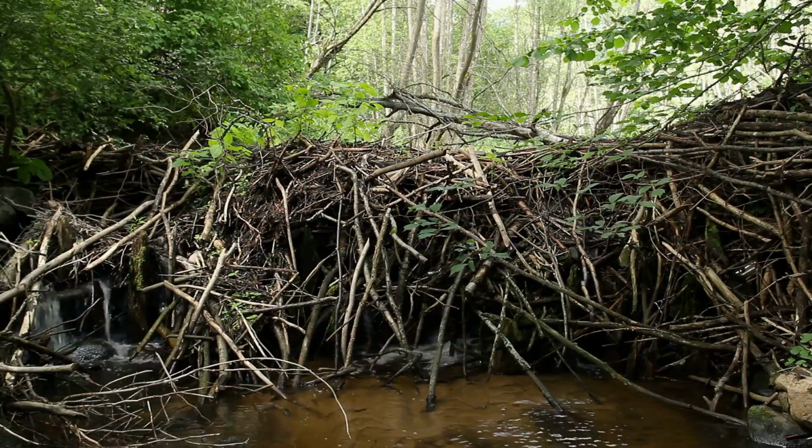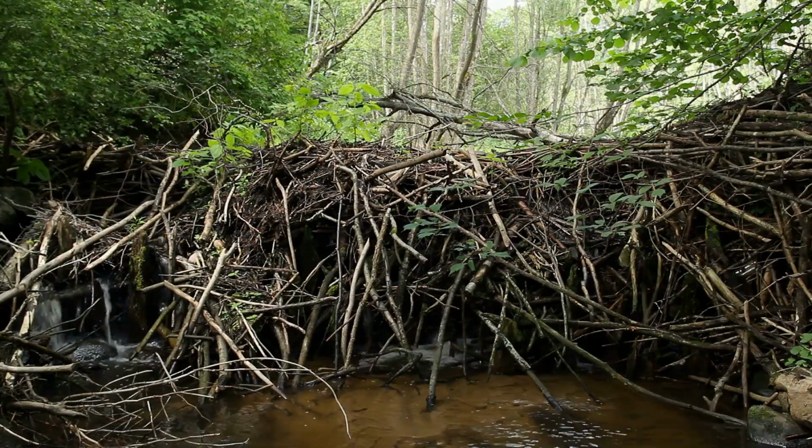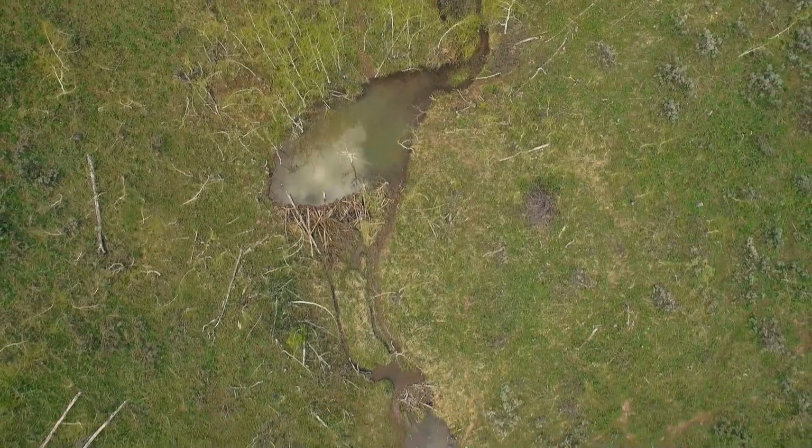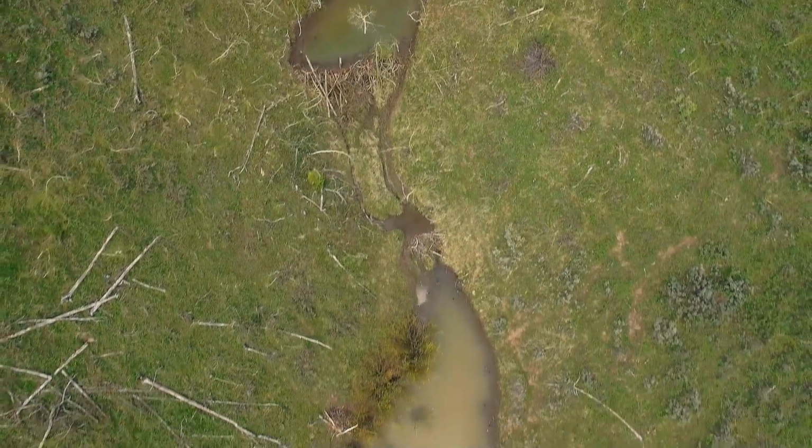Prairie dogs create extensive burrow systems in grasslands. These burrows provide shelter for many animals. Despite being considered pests, prairie dogs are vital keystone species.